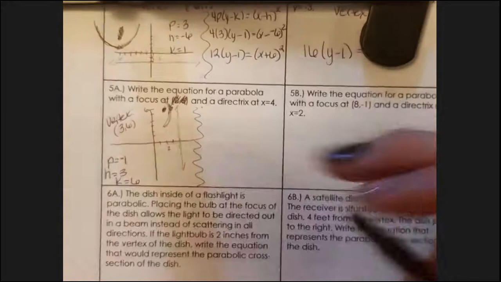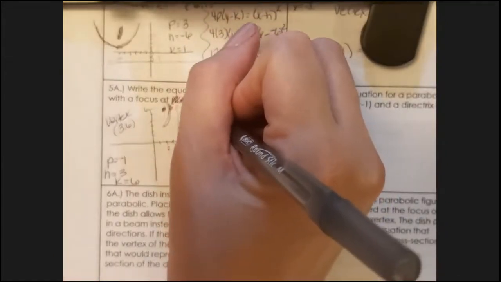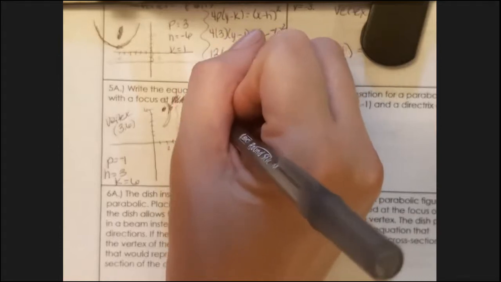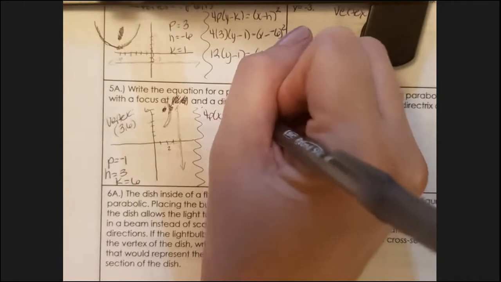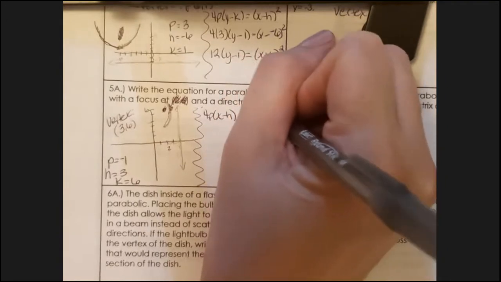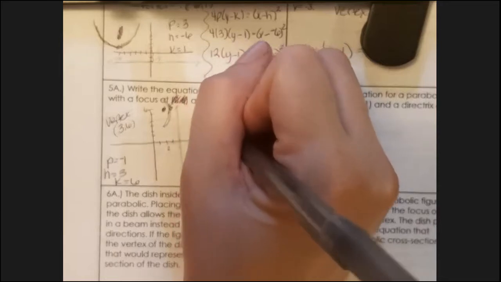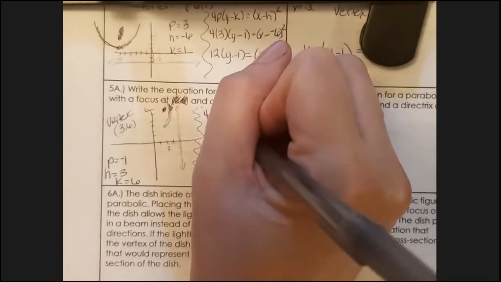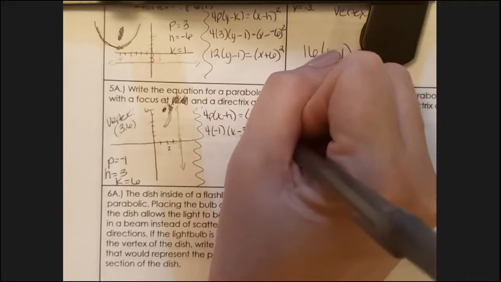All right, so now because it's a horizontal parabola, I want to be squaring my y parentheses. So my x parentheses go with the 4p. So 4 times -1, don't forget your negatives, x minus h, so x minus 3 equals y minus 6 squared.